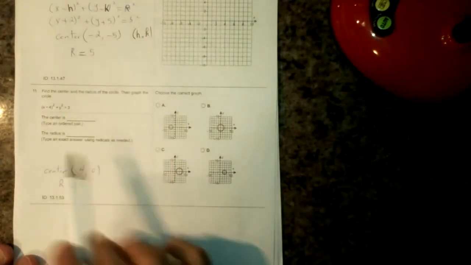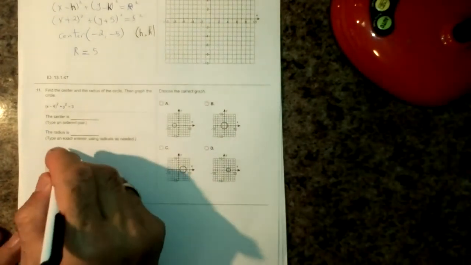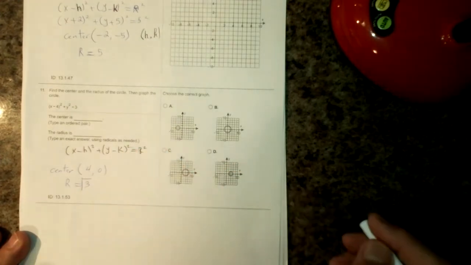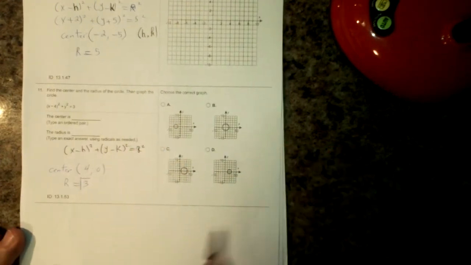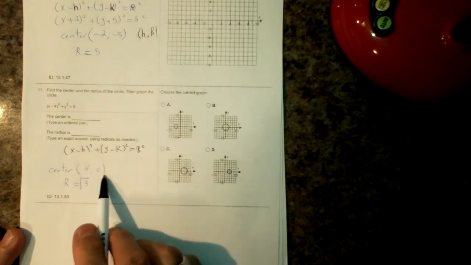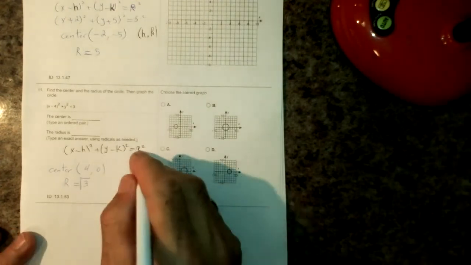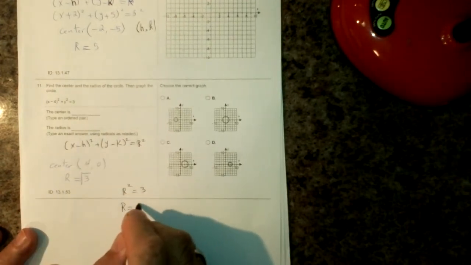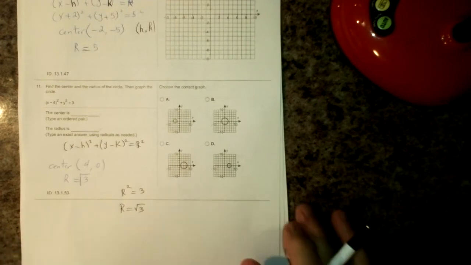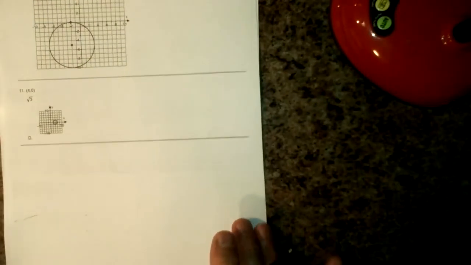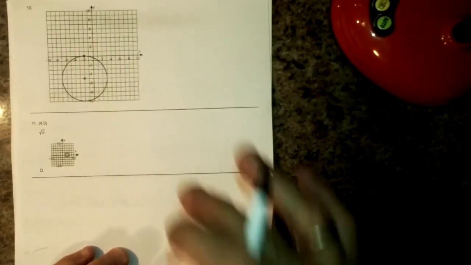Same thing here. We don't have any K. See, here is x minus h to the power of 2 plus y minus k to the power of 2 is r to the power of 2. Okay. H is 4, k is 0, there is no k. And R squared is 3. When R squared is 3, what's the value of R? Radical 3. And it has to be positive, it cannot be negative because it's a radius. And this is the graph.